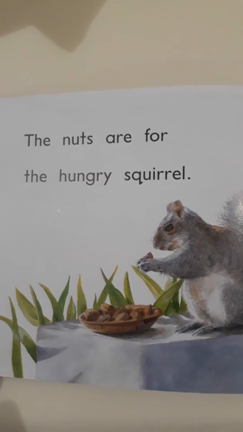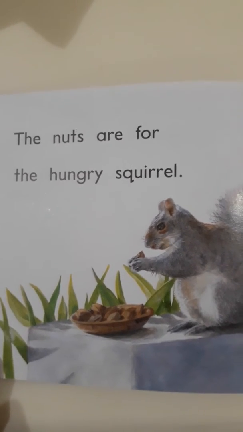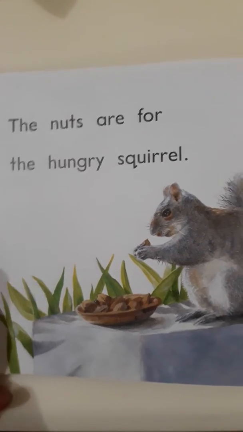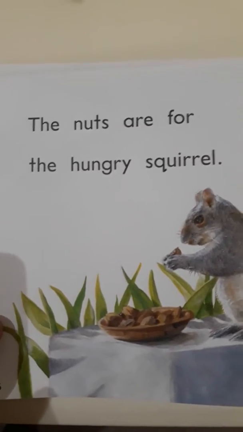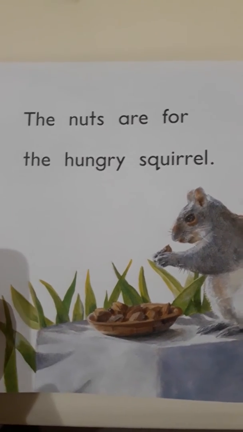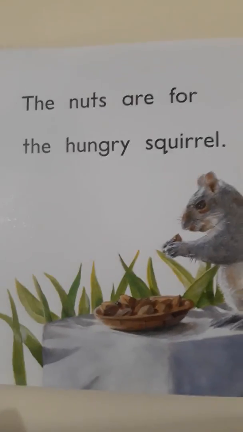Let's do a retelling. Who is in the story? The main character is a little squirrel. Another character is the girl in the wheelchair. Where is the story taking place? Most of the story is taking place outside in a tree. When is it? Daytime, because the pictures are fairly light and there's colors, so I know that it must be daytime.